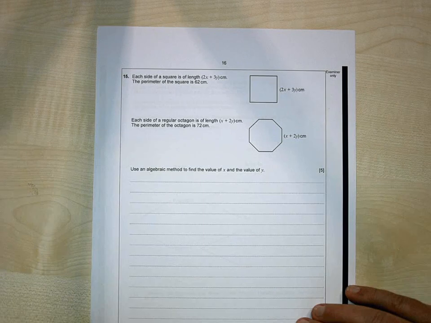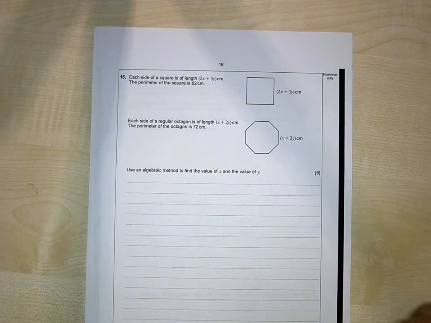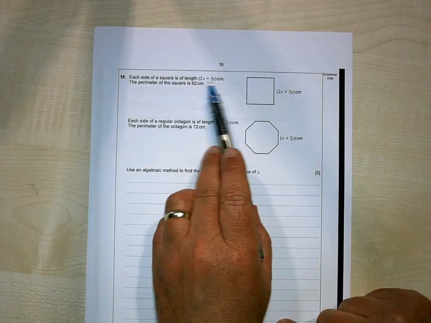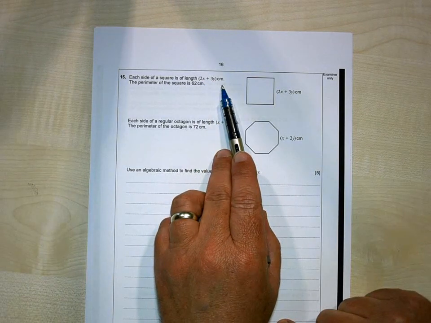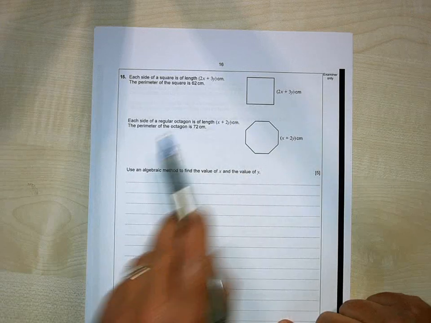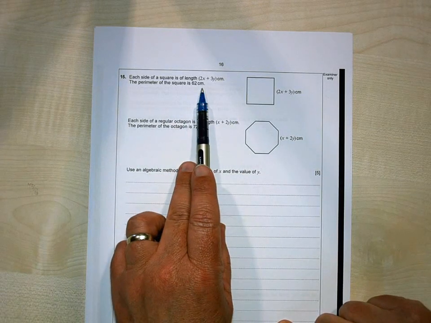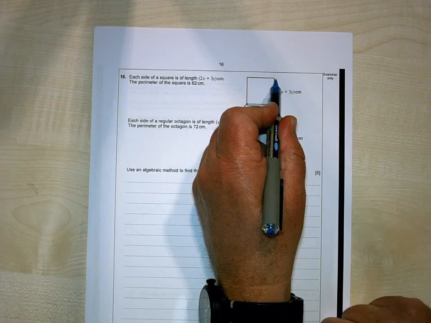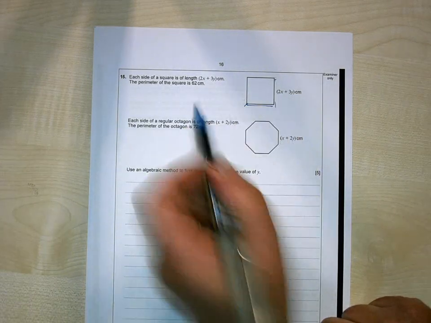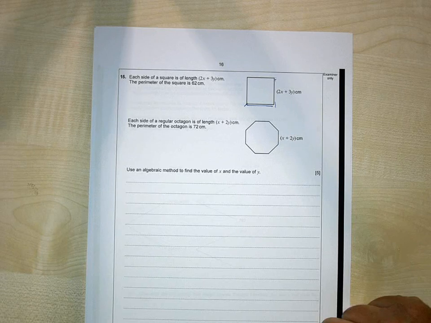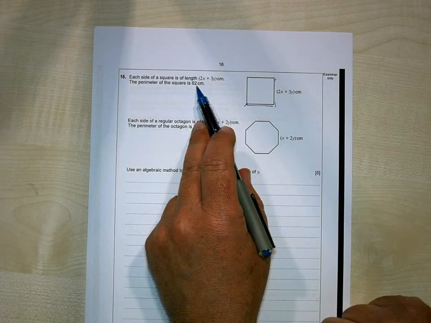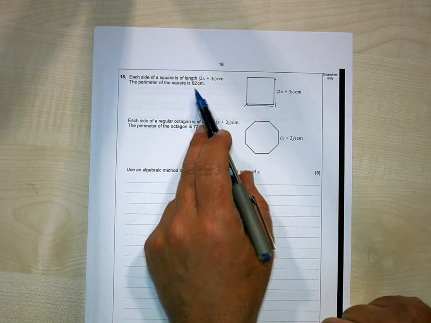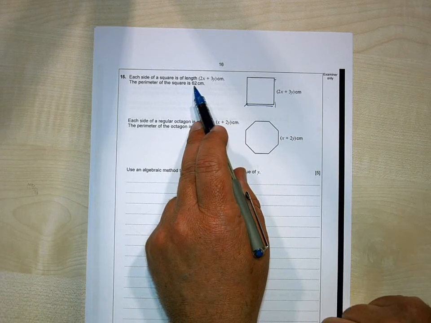This is something else we haven't done. Simultaneous equations. So each side of a square is of length 2x plus 3y centimeters. The perimeter of the square is 62 centimeters. So from there to there, plus there, plus there, plus there, all adds up to 62. Because it's a square, they're all the same length. So one side of the square is going to be 62 divided by 4.